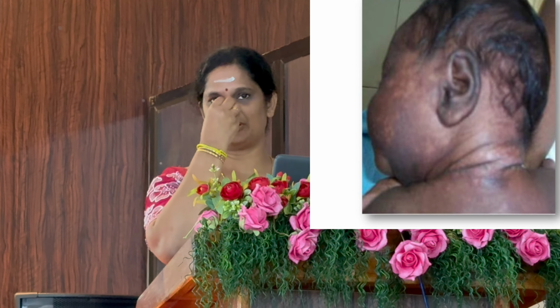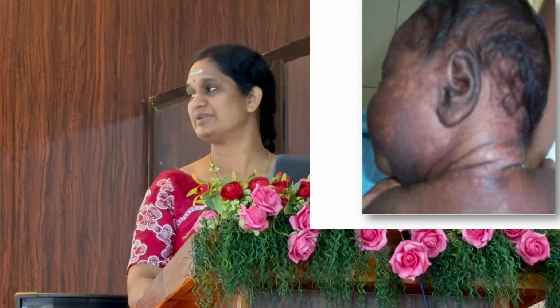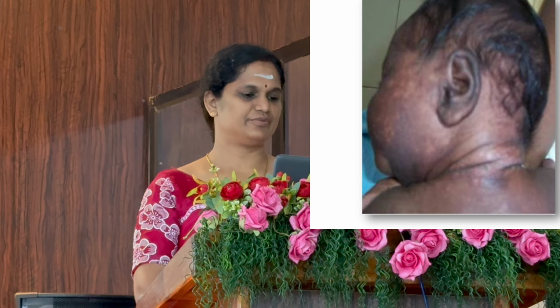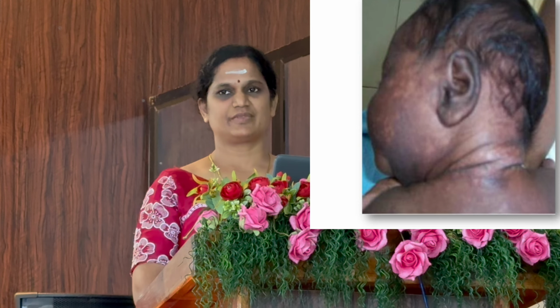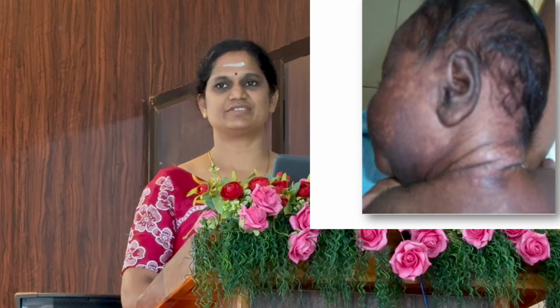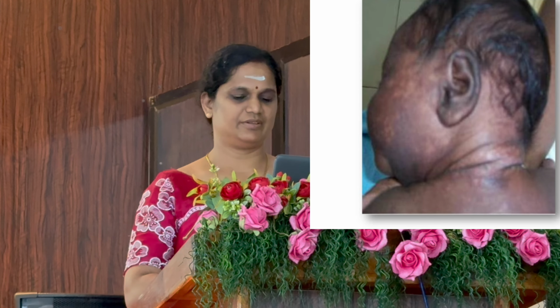Hyperpigmentation in a child with fever: Chikungunya. In adults, they will have hyperpigmentation of the nose. In children, they can have generalized pigmentation also. In Chikungunya, this type of skin lesion they can develop. With time, they will resolve. It takes nearly even 6 months. It will reduce. Thank you.